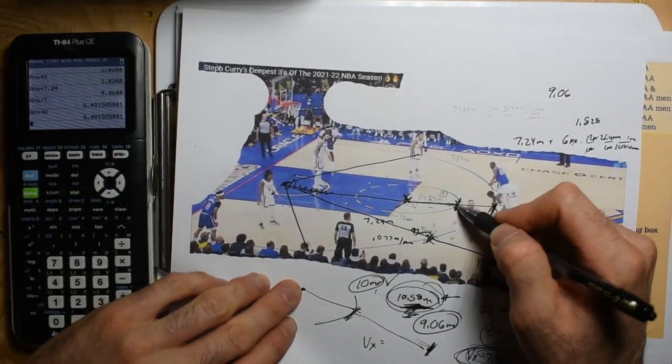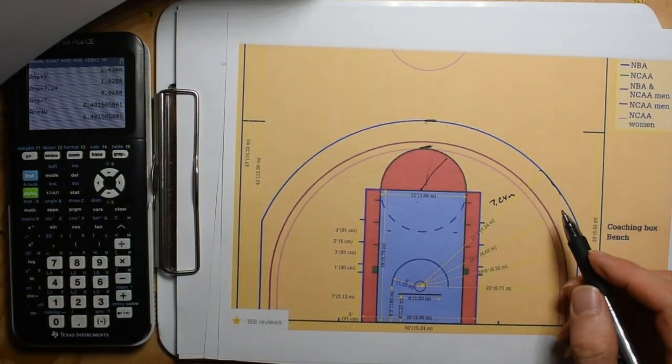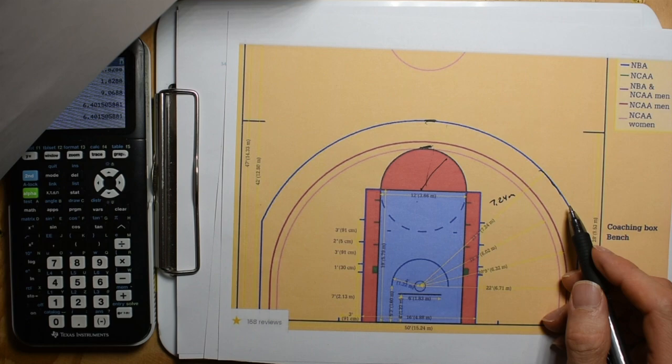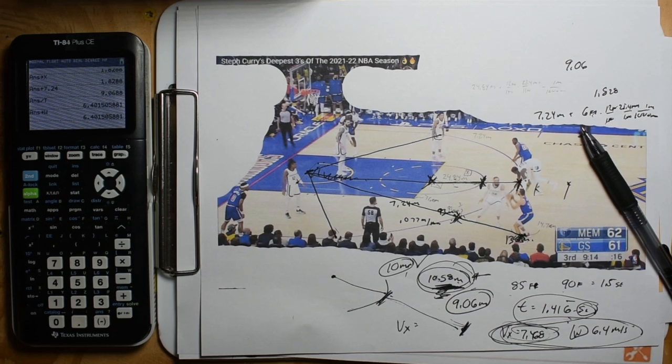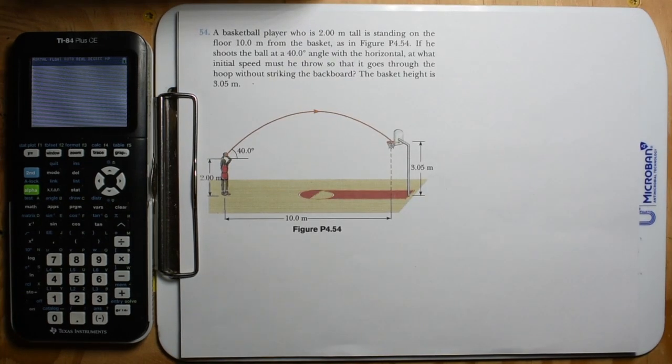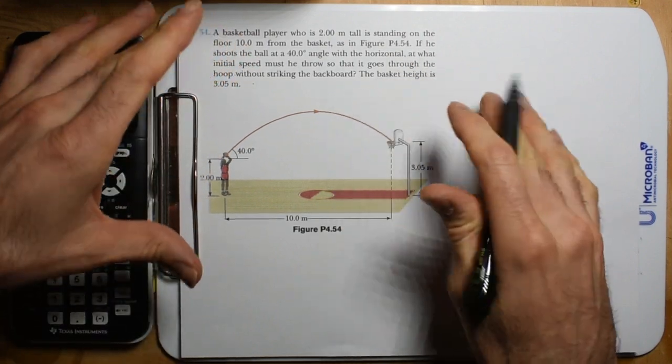It looks like this distance is, he's definitely farther than that distance, that's for sure. Okay, so I think we got our numbers. Let's take it to Excel and see what we get. Alright, now we're back. And guess what? We're just going to solve it like any normal problem.